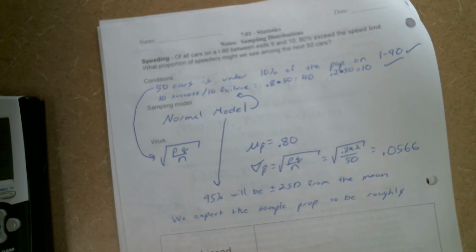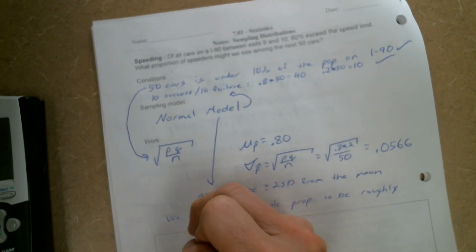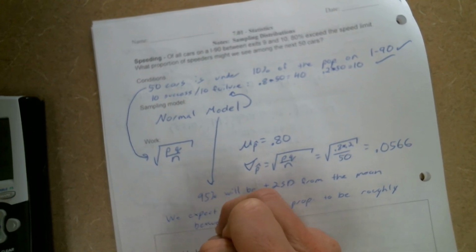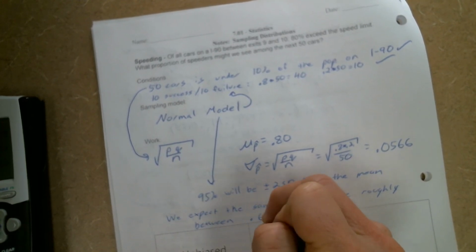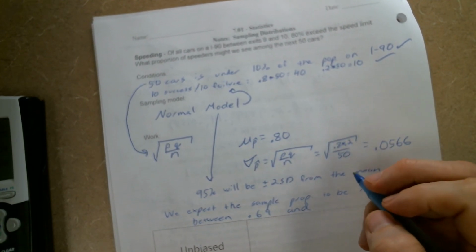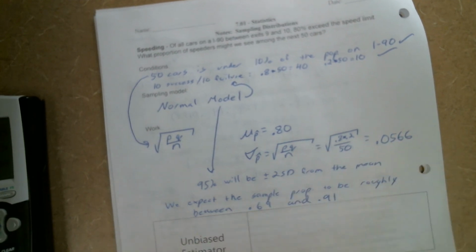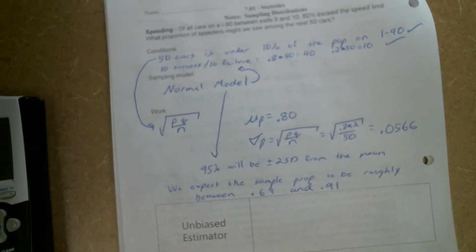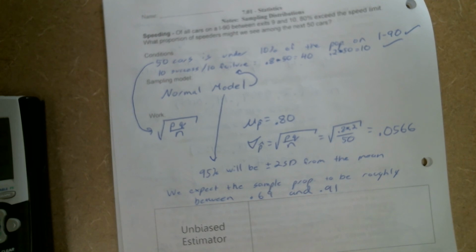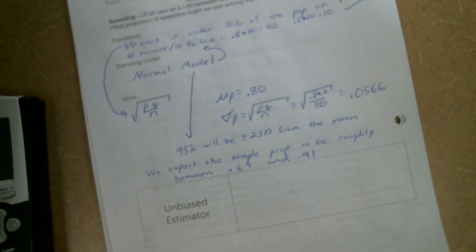So 11 down would be between 0.69 and 11 up would be 0.91. All right. So again, just different ways that we can use these formulas to answer different questions.